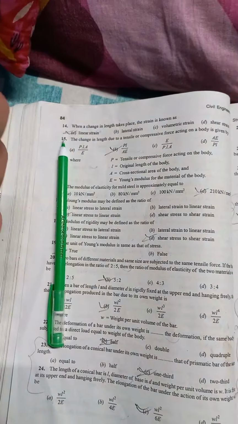Whenever the change in length takes place along the linear, longitudinal direction, it is linear strain. Along the transverse direction, it is lateral strain. When the strain is about volume, it is volumetric strain. And shear strain is the corresponding strain due to shear stress.